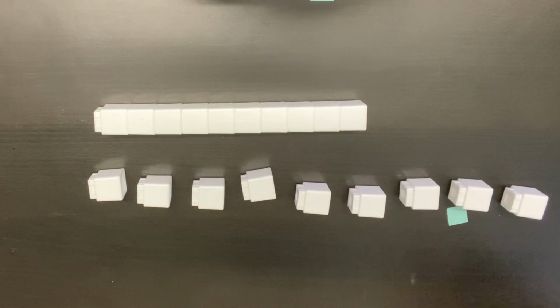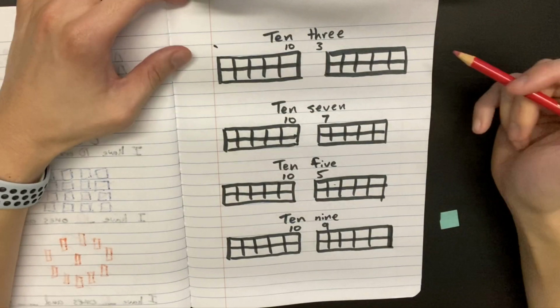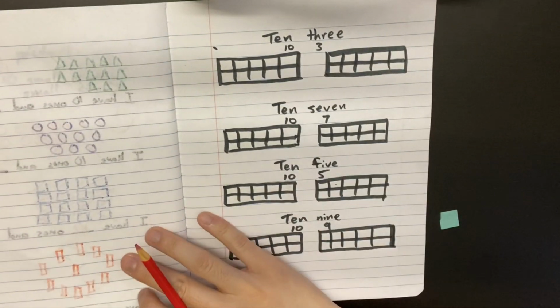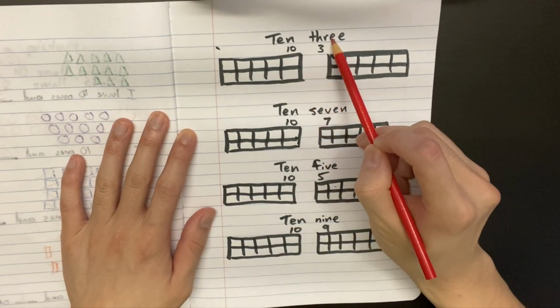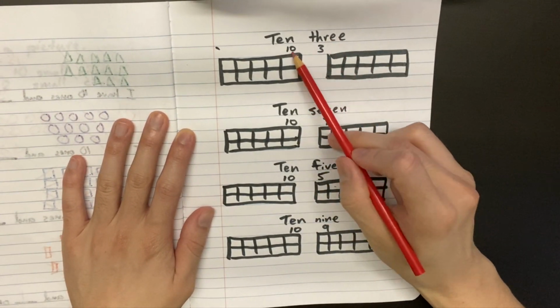Awesome job. All right, now we're going to do some practice on some paper. I'm going to show you how to do this first one, okay? So on this piece of paper, it says, I can make 10, 3. Remember, another way to say that is 10, 3.